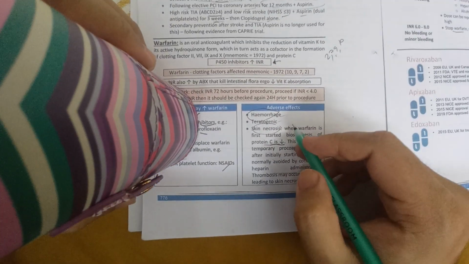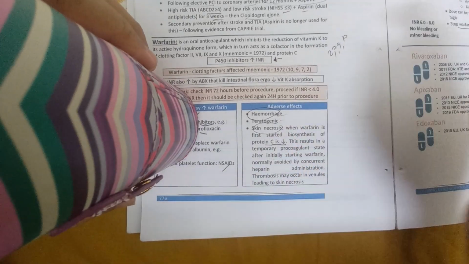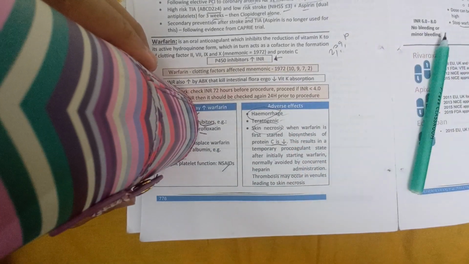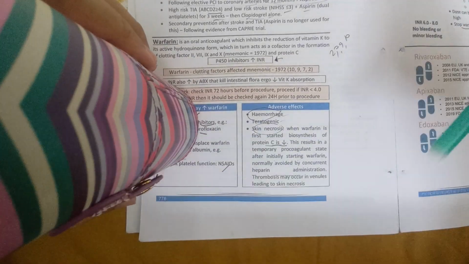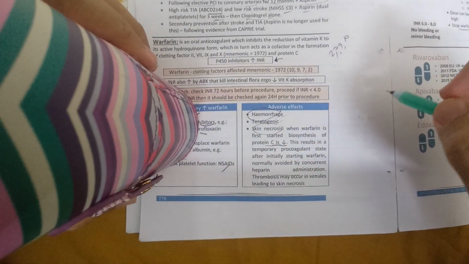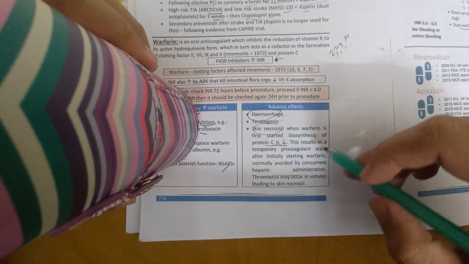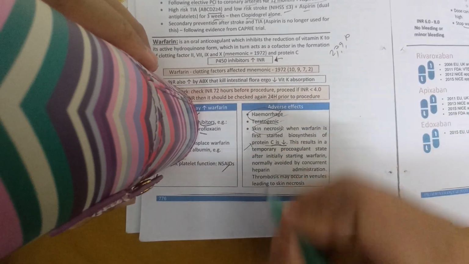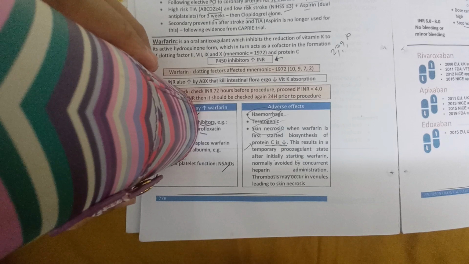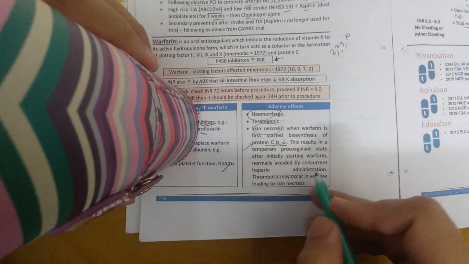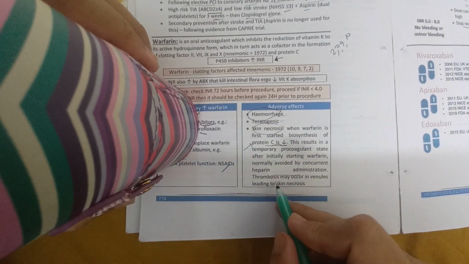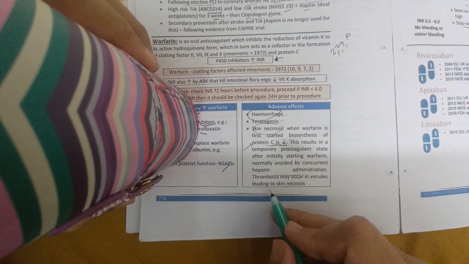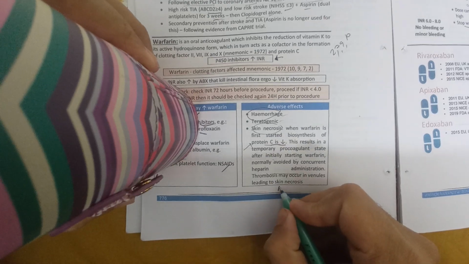Adverse effect of warfarin is hemorrhage, of course. If INR increases, there is increased risk of bleeding. Teratogenic, skin necrosis. When warfarin is first started, biosynthesis of protein C is decreased. This results in a temporary procoagulant state. After initially starting warfarin, normally avoided by concurrent heparin administration, thrombosis may occur in venules and lead to skin necrosis.